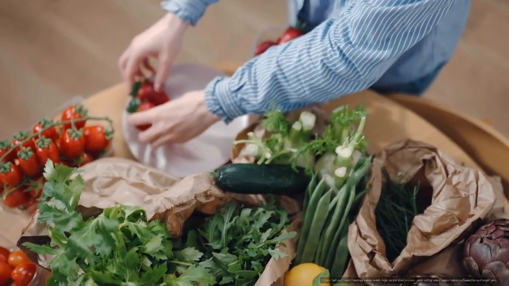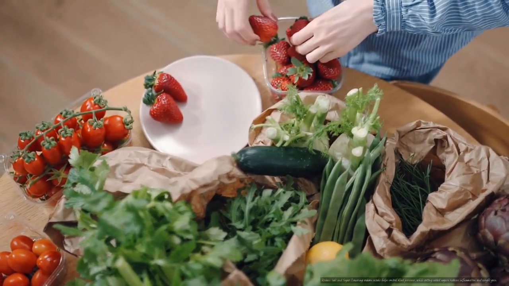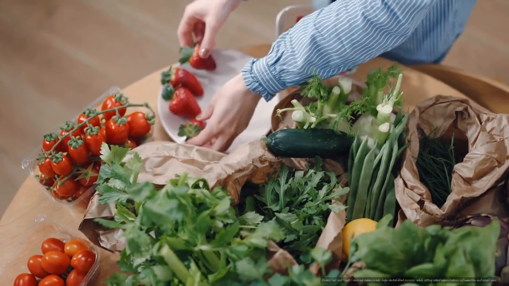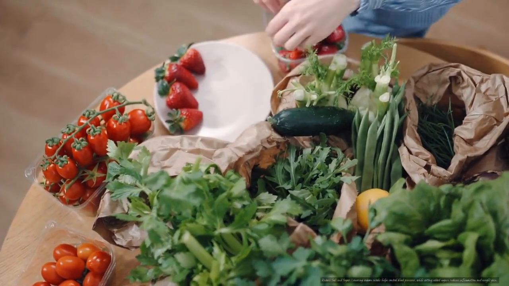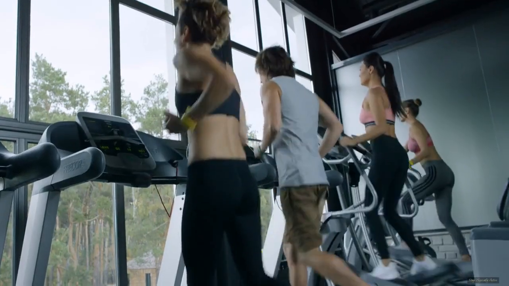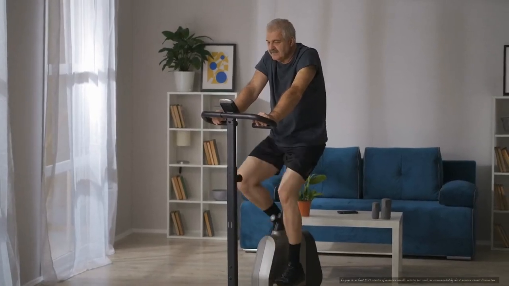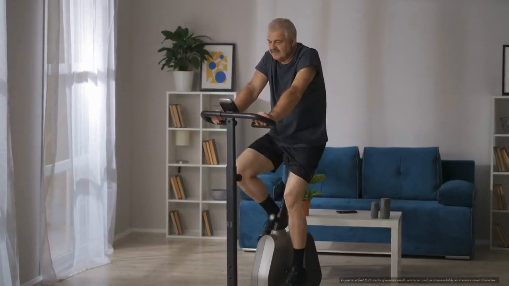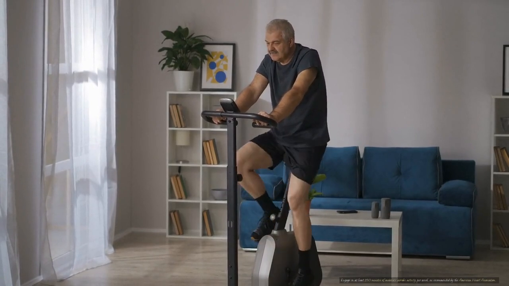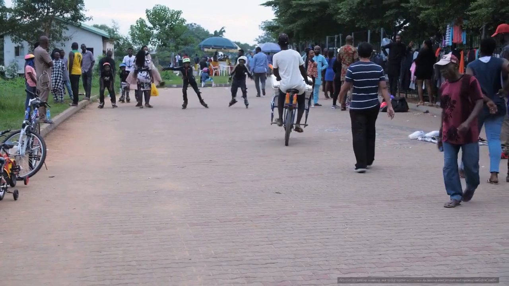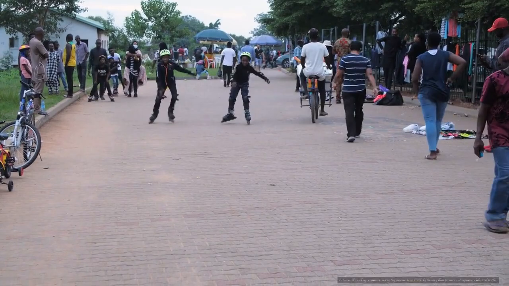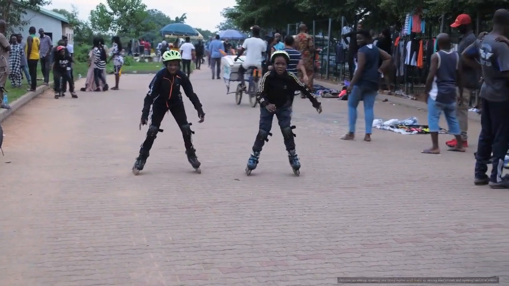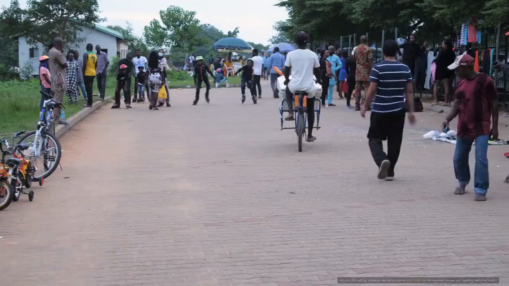Reduce salt and sugar. Lowering sodium intake helps control blood pressure, while cutting added sugars reduces inflammation and weight gain. Stay physically active. Engage in at least 150 minutes of moderate aerobic activity per week, as recommended by the American Heart Association. Activities like walking, swimming, and cycling improve heart health by lowering blood pressure and improving cholesterol profiles.